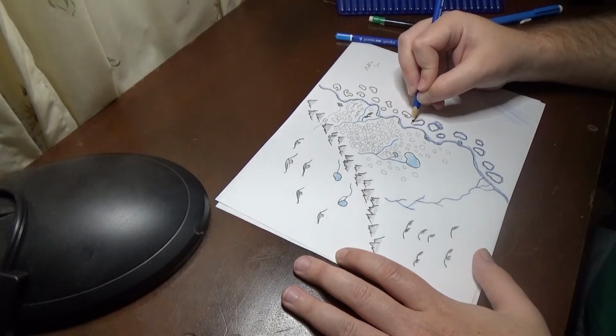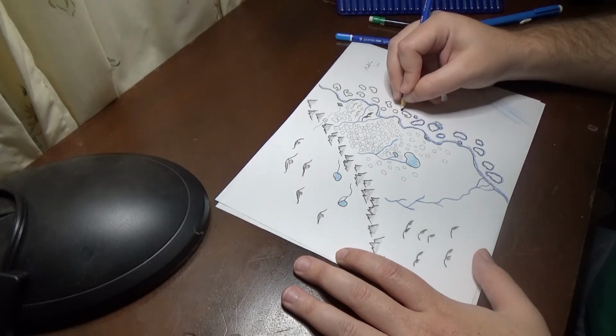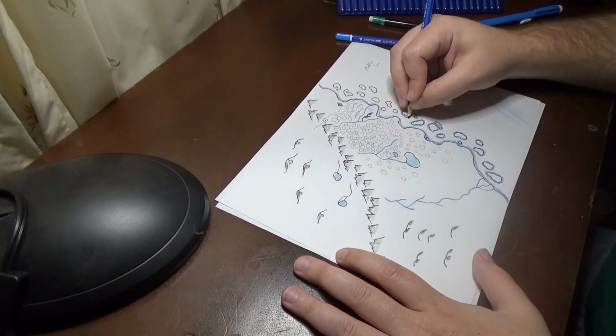But yeah, I'm pretty sure that once I finish this map and show you, you'll see kind of how I go about things.